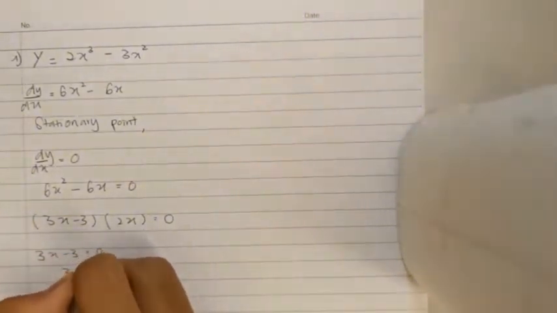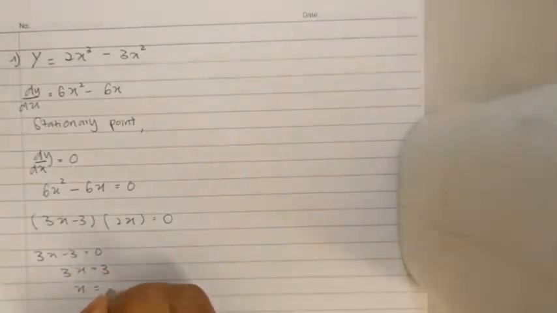After we find the values of x, we put them into the equation for y.